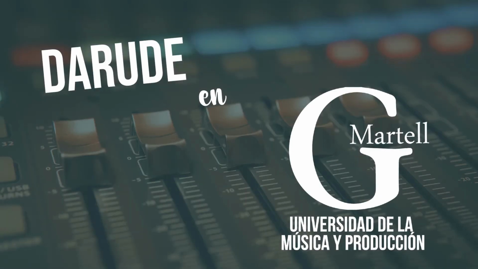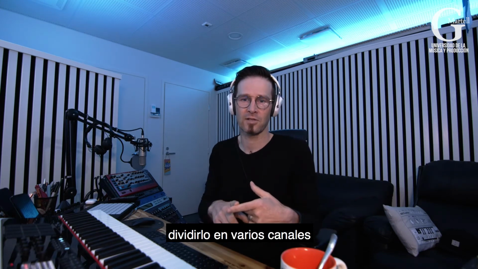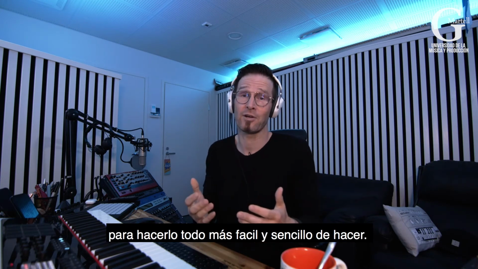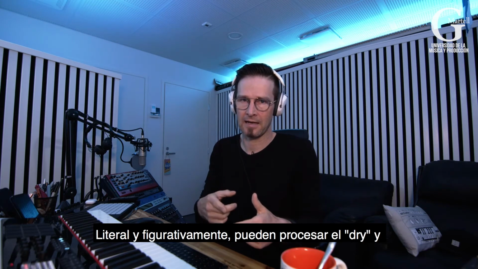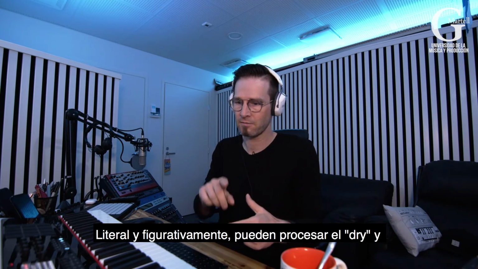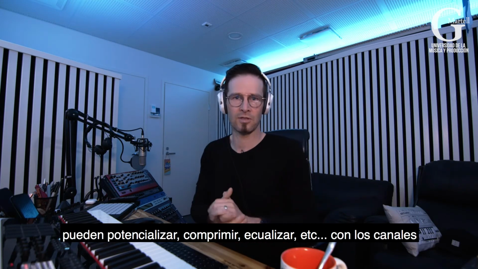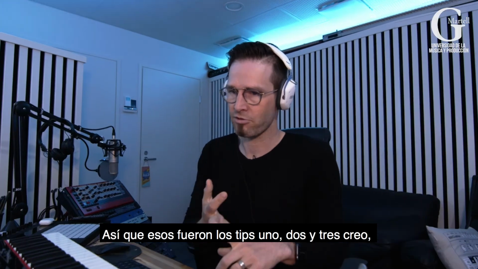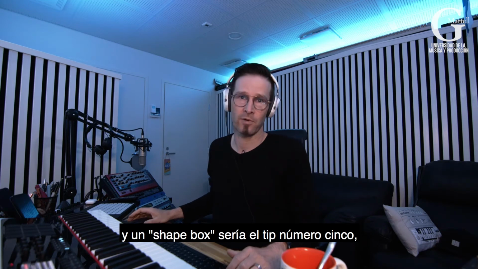Nice. Because the synth trickery, dividing it to several channels, requires somewhat of a lengthy explanation, at least. It's actually quite easy and quick to do, but there's many layers to it, literally and figuratively. You can affect the wet and dry separately. You can make them pump, compress, EQ, do different things with it. So that was, I think, tip number 1, 2, and 3, at least, maybe 4 as well. And then this reverse cymbal plus reverb and delay and Shaperbox was tip number 5.